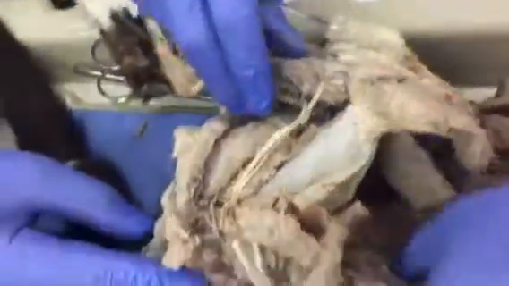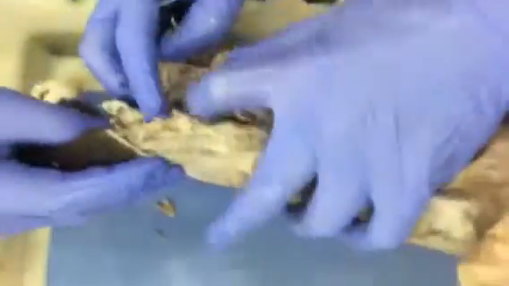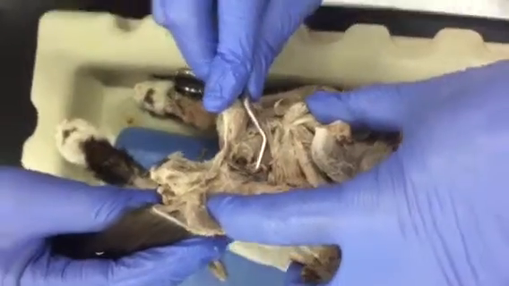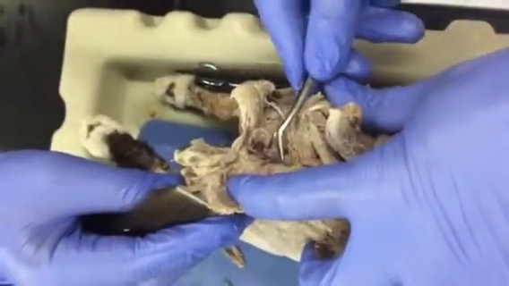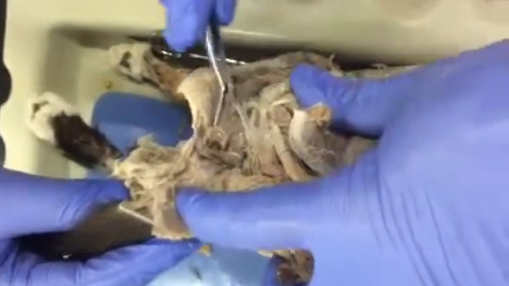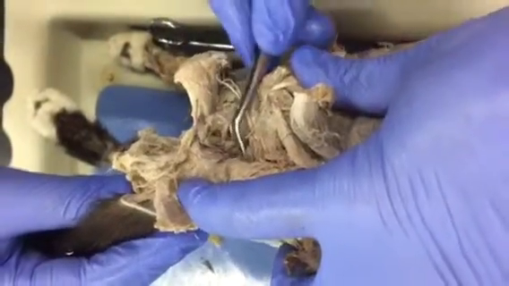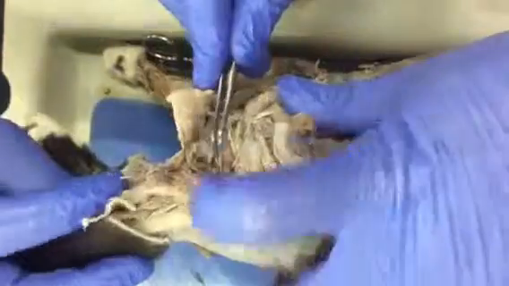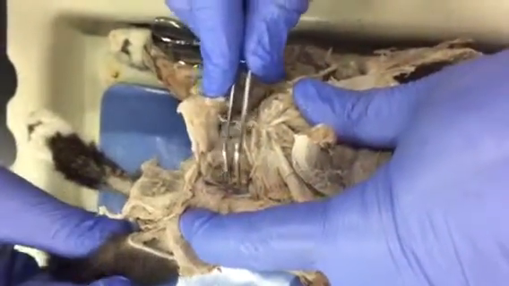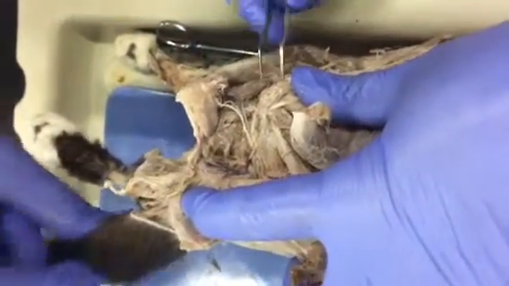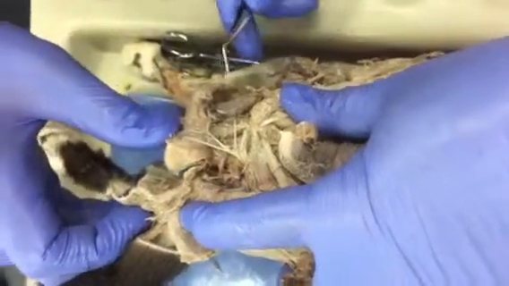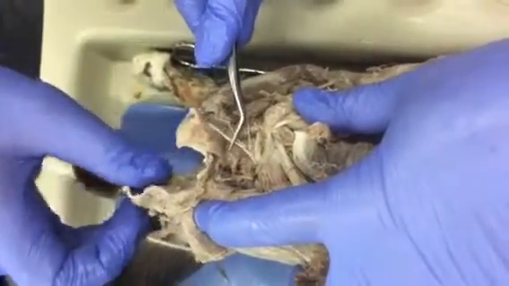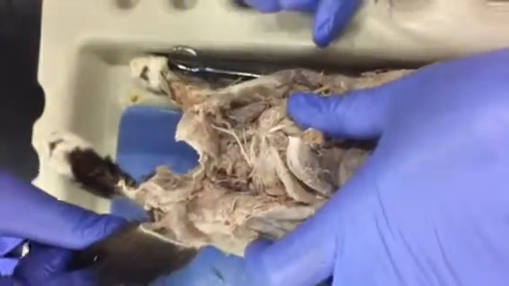Back here, you guys got to know these ones, the pudendal nerve. Do you have to know that? Pudendal. Gluteal. And we're thinking that this is your gluteal arteries and veins. And then the femoral cutaneous. Is it caudal femoral? Lateral femoral cutaneous is right here.